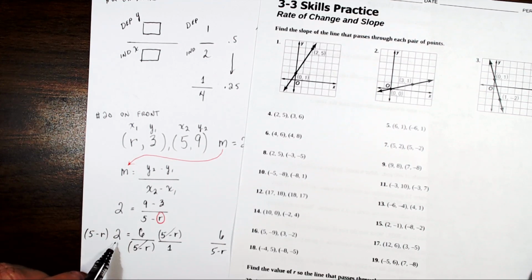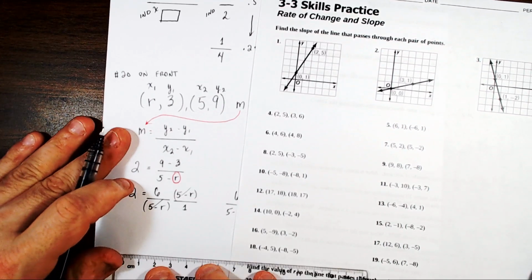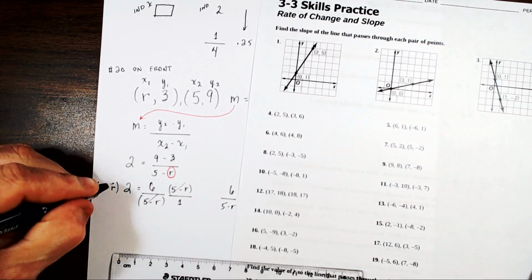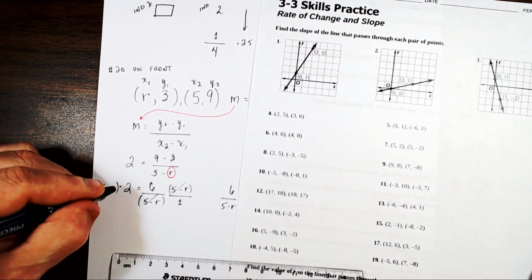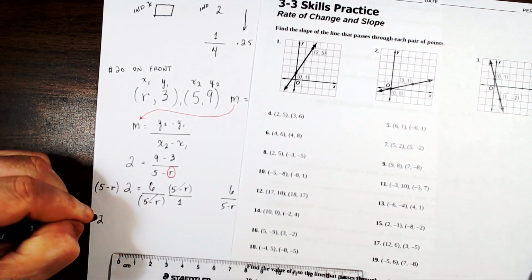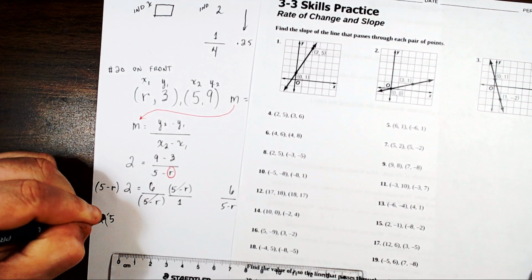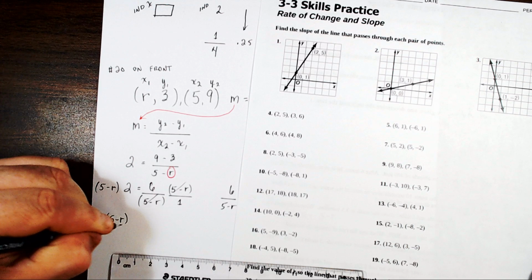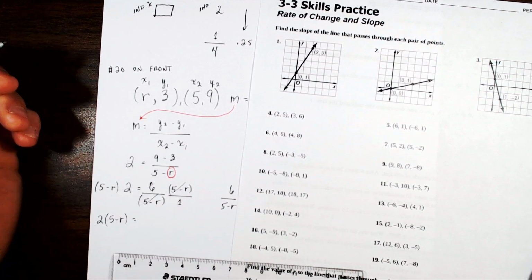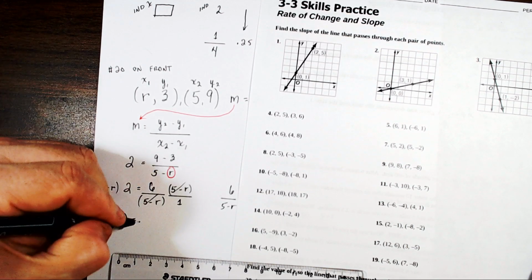Now, usually we put the number in front of the parentheses. So let's just move that around a little bit. Instead of parentheses 5 minus r parentheses 2, we'll do 2 parentheses 5 minus r equals, and the only thing left over here is 6 over 1, which is just 6. So we're getting pretty close.